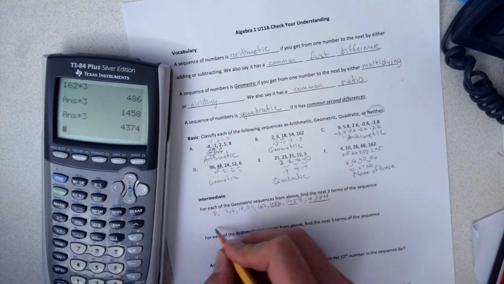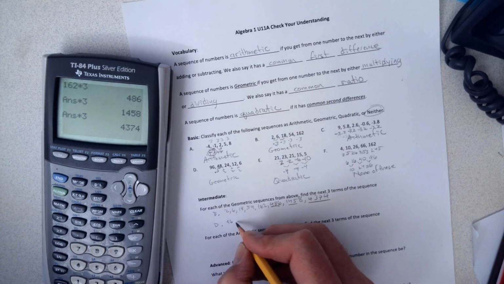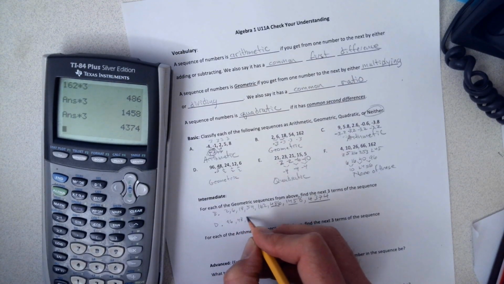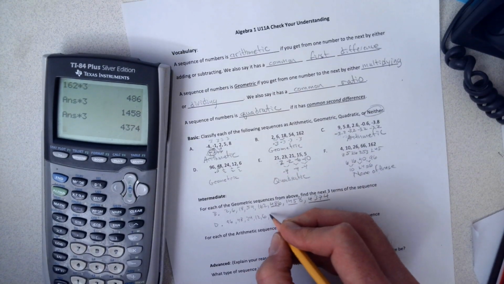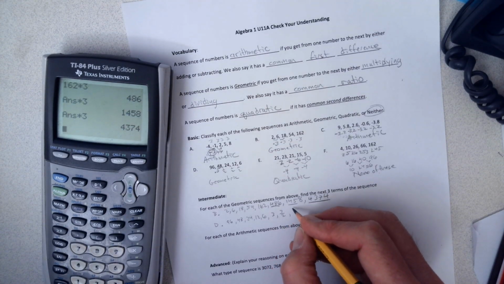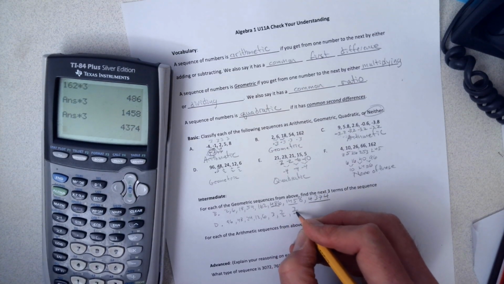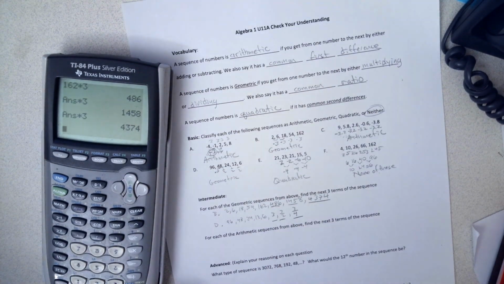The other geometric one was D. So it was a 96, a 48, 24, 12, 6. Half of 6 is 3. Half of 3 is 3/2. And half of 3/2 is 3/4. So my next ones there as fractions. You could do those as decimals if you wanted to.